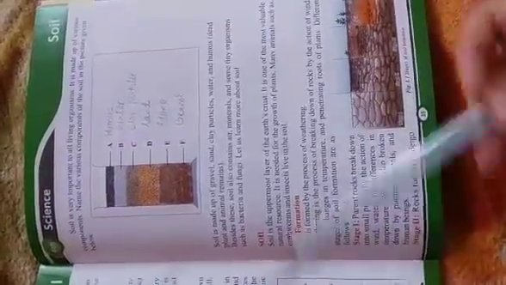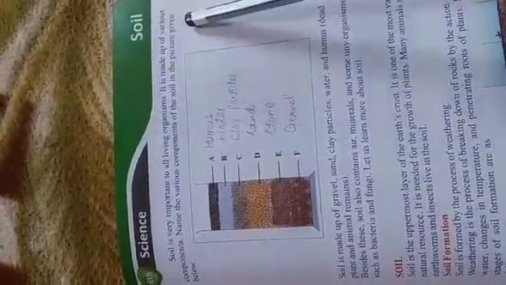Welcome back, students. Today we are going to start your Book 6 of science, and it is on page number 35. See students, there has been a mistake because it's not the first page. This is the first page, so you can write here as 34 and it will be 35. And our chapter is soil.